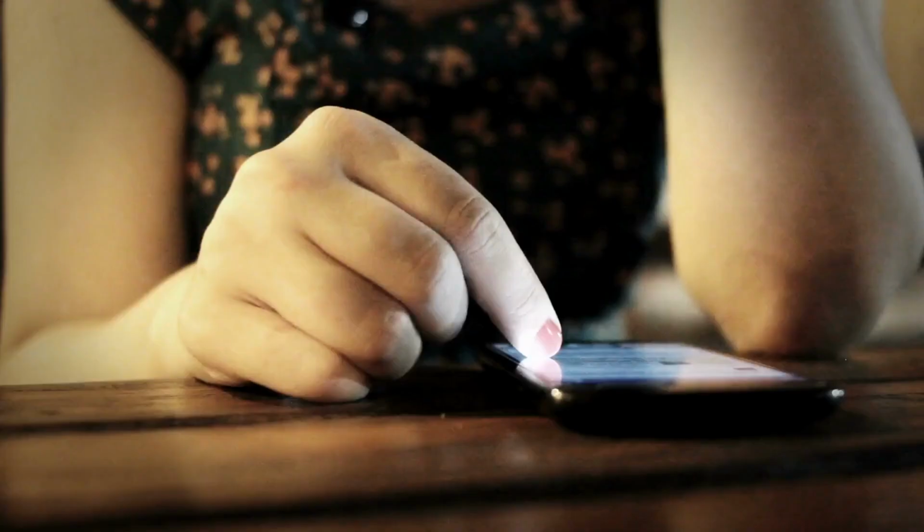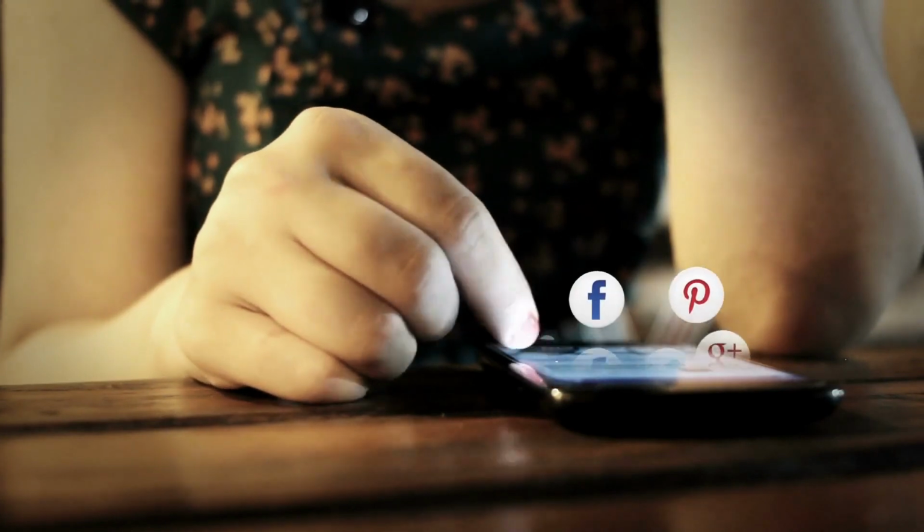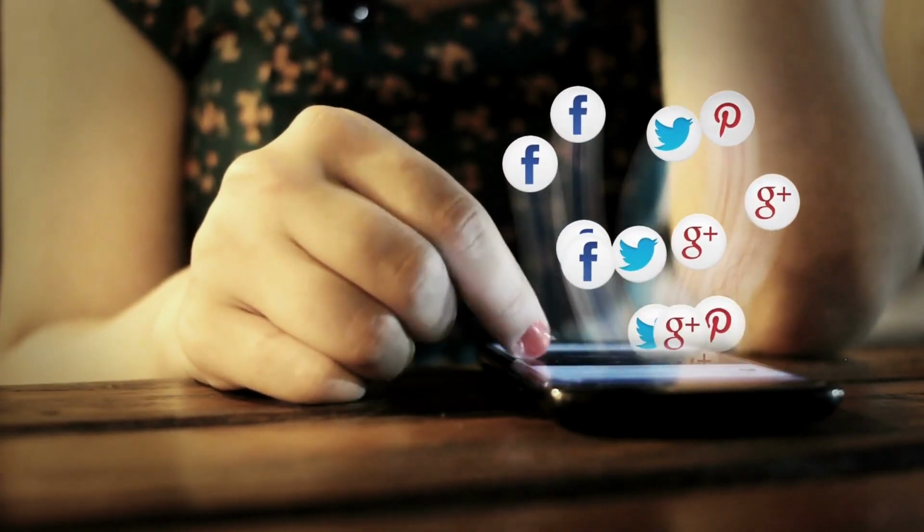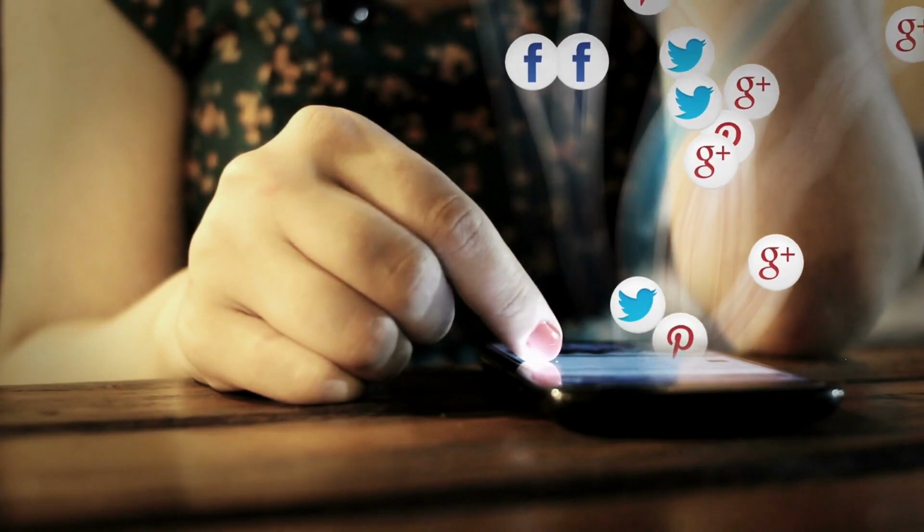Number 2, use social media. I know a lot of agents are using it too much, but I know a lot more agents that aren't using it at all. They want to be secret agents of some kind. They want to hide it from the people on their social media that they're selling real estate. Use it. Use it wisely.